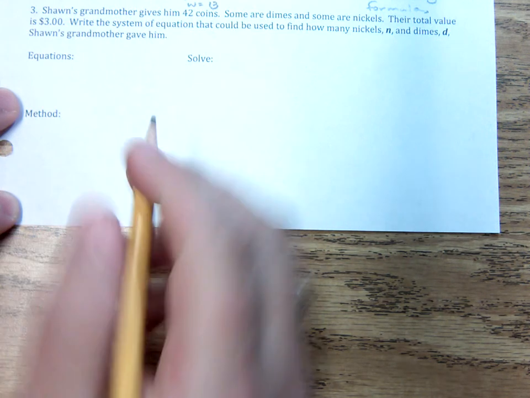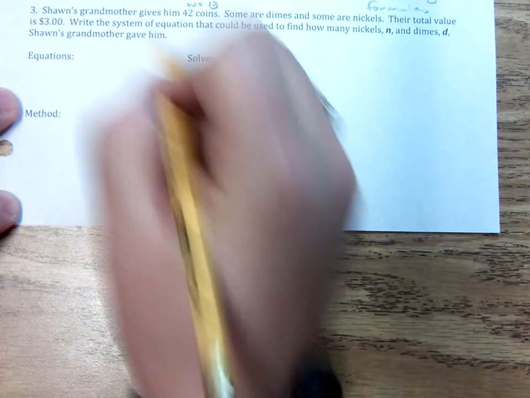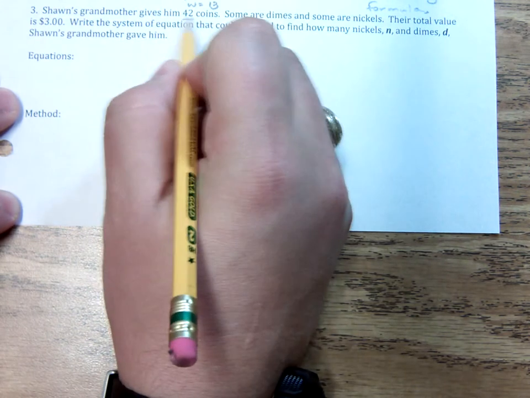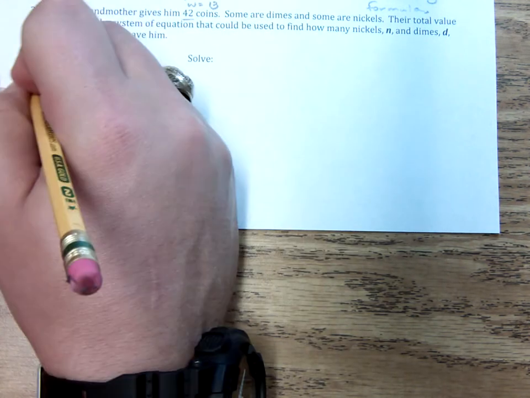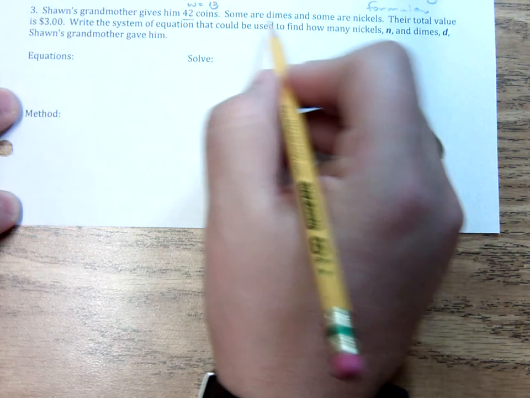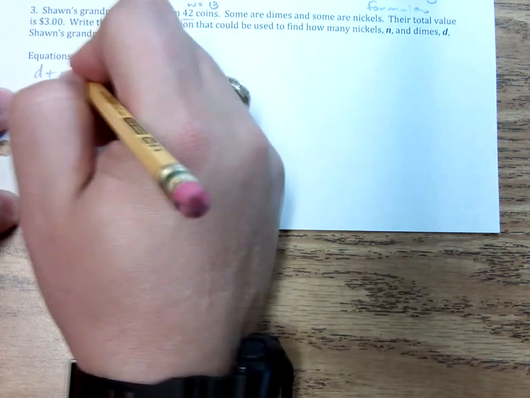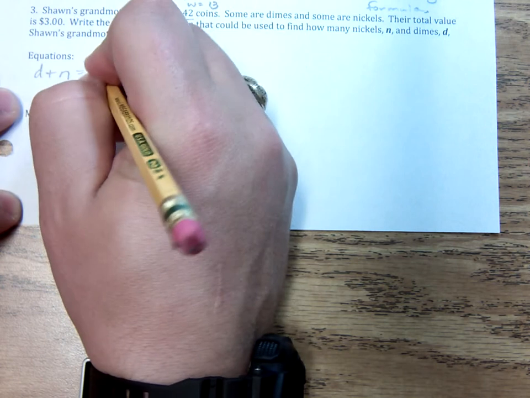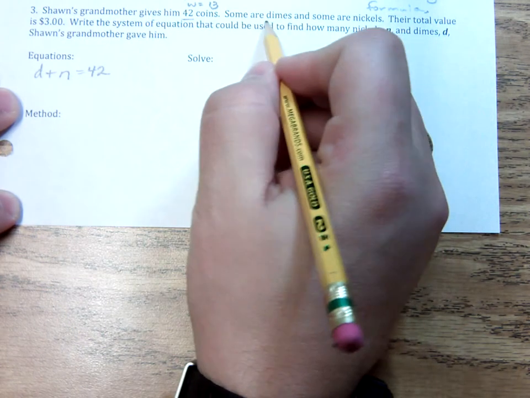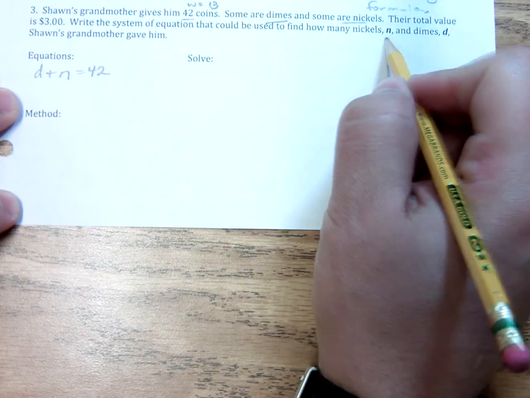Okay, so here's the deal. We have 42 coins. What are those coins made up of? Dimes and nickels. So I know that the number of dimes, D, plus the number of nickels, N, equals 42. Okay, because some are dimes, some are nickels. And we're already given the variables right there.